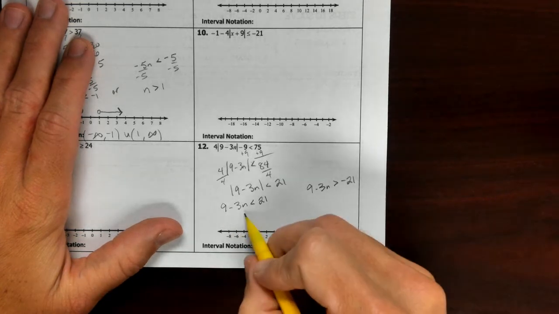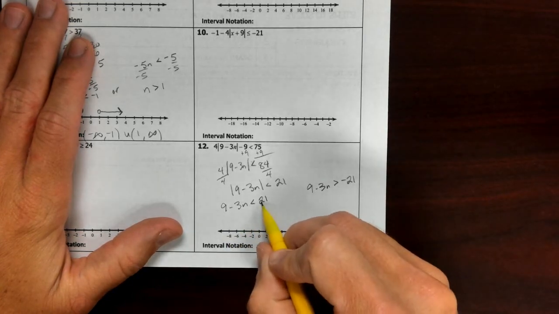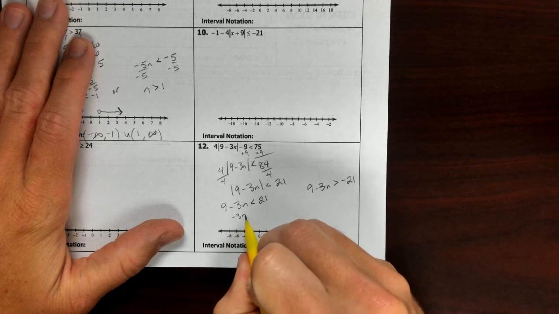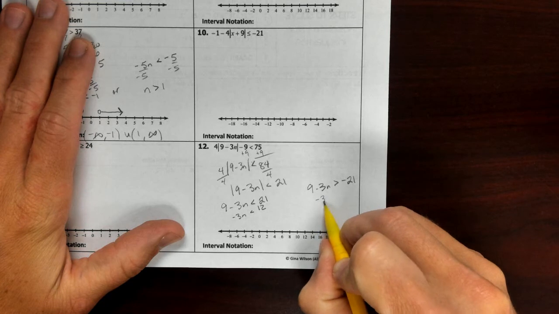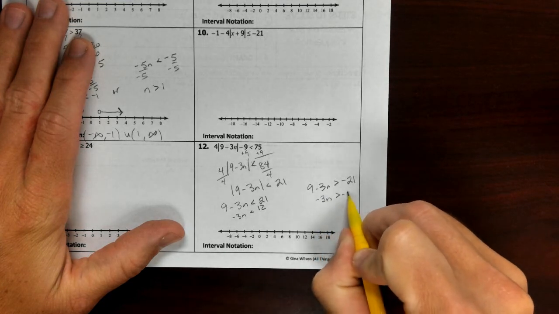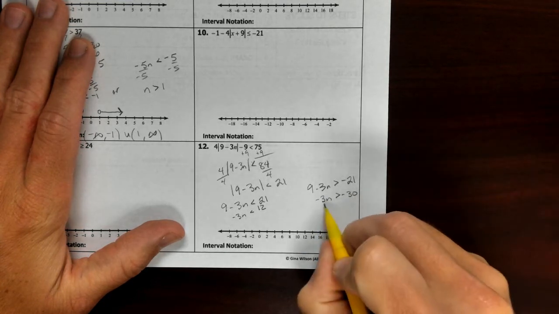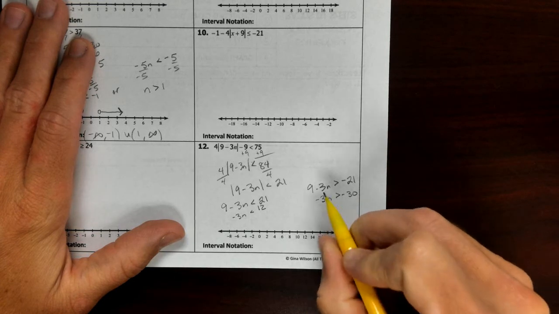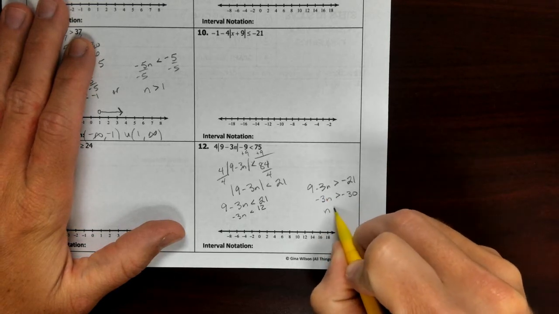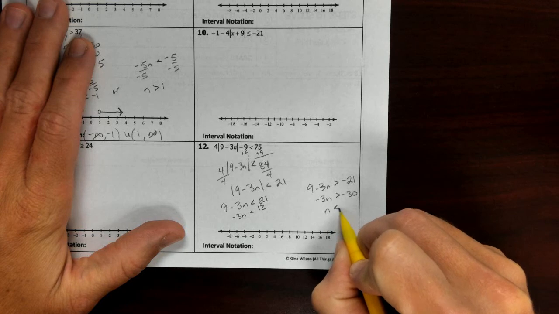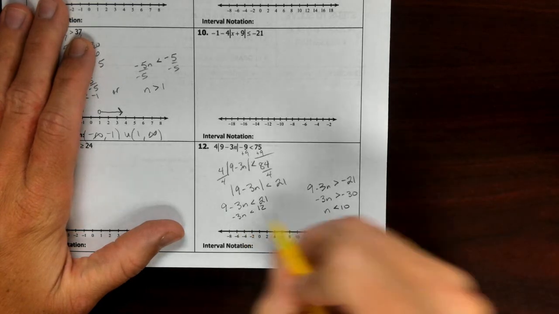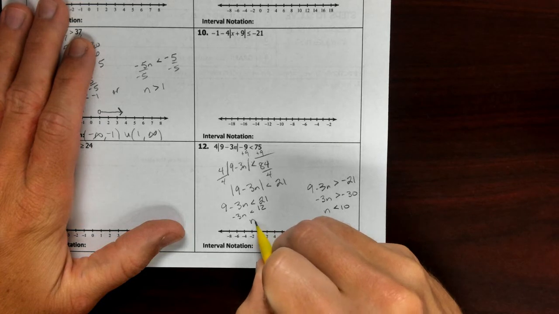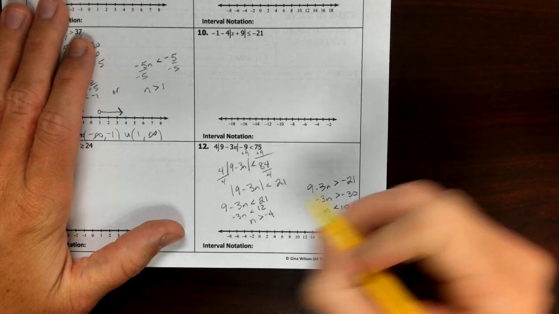Solve for n. Okay, so we're going to subtract 9 on both sides. We've got negative 3n is less than 12. We've also got negative 3n is greater than negative 30. So divide by negative 3. Alert, alert, alert. Switch the sign. So we now have n is less than positive 10. Over here we're going to divide by negative 3 also, and we have n is greater than negative 4.